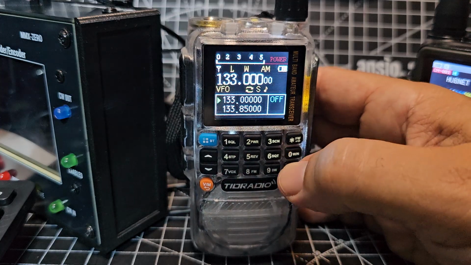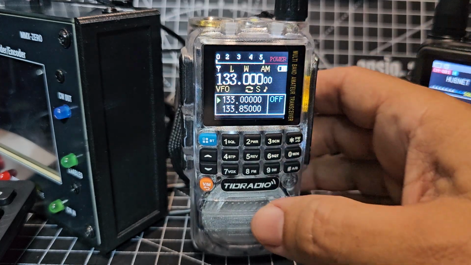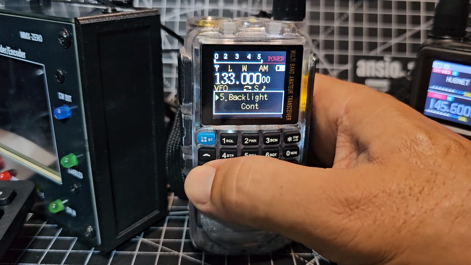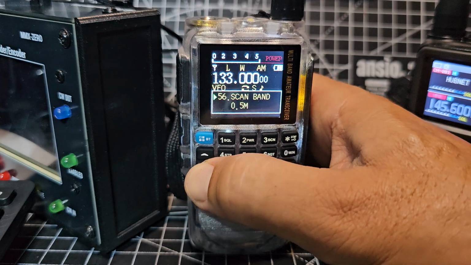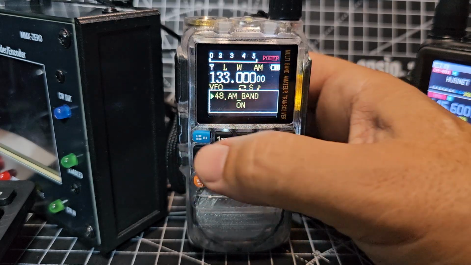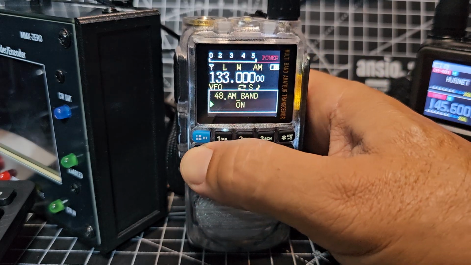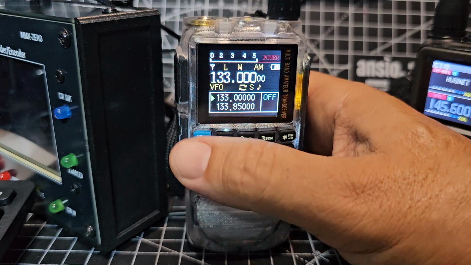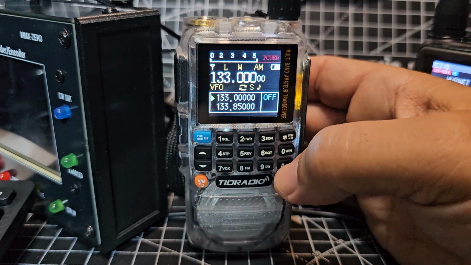0, 0, 0. And to make sure you're in AM band, go menu, menu, and go up. The quick way, if you go to 48, just turn on AM band: menu, AM band, select. Take it from me, it does it very well. So let's go back into the menu. So we're on 133 megahertz there.